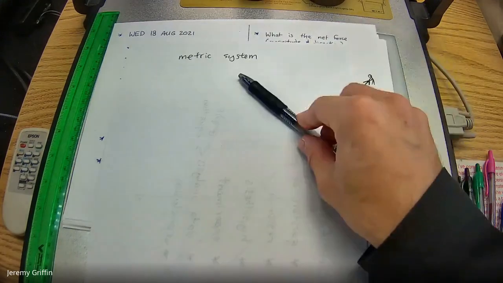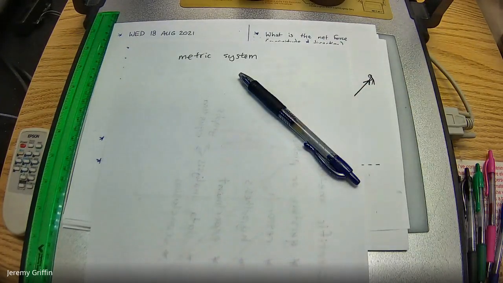Okay. Where does the system come from? Where and when in time did people say, aha, we're going to create a metric system? Close. Right continent. A little bit west. Oh, okay, that was not very helpful. Yeah.